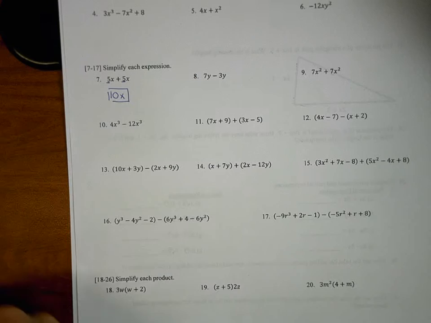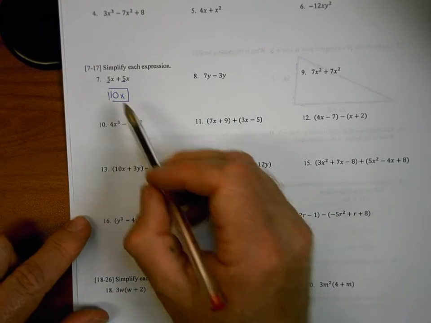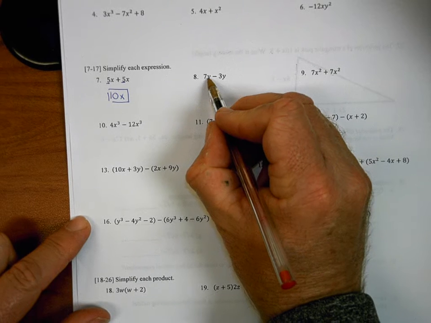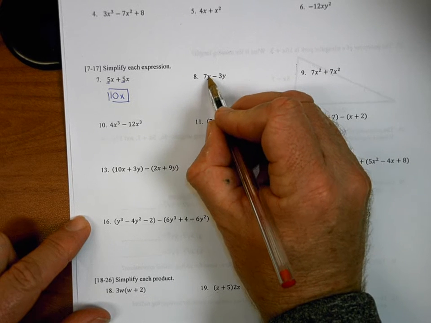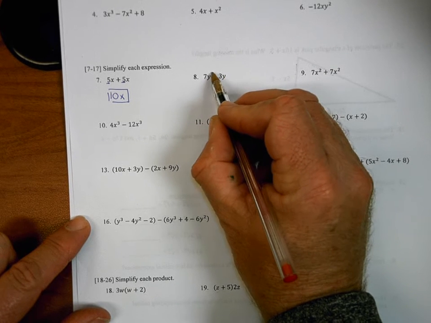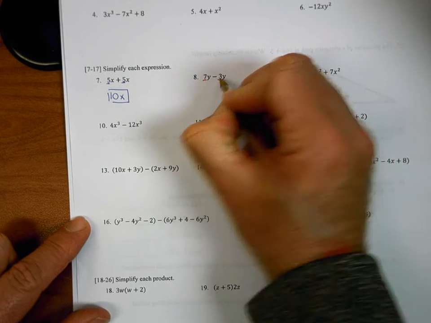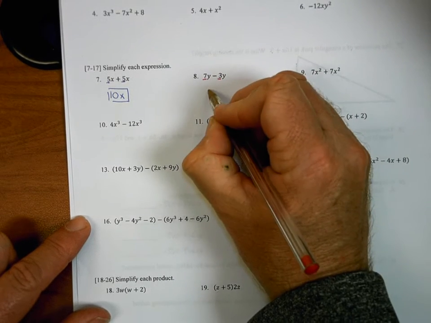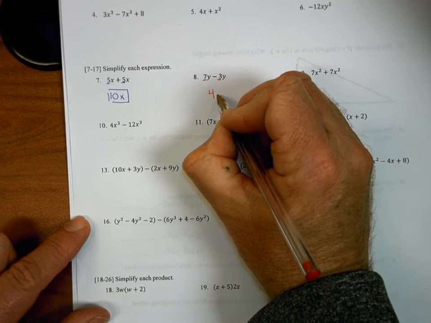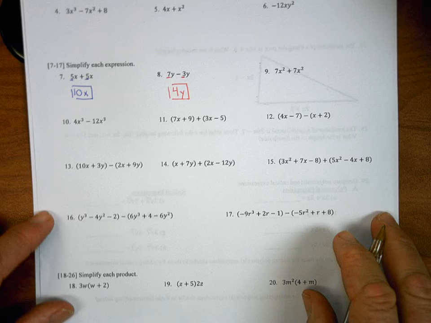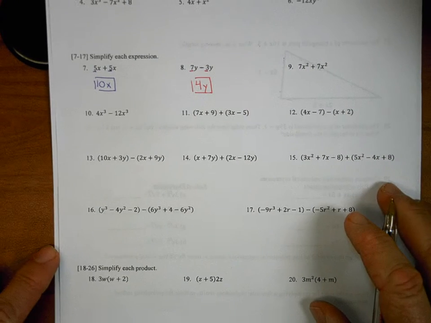Okay, in number 8 we have 7y minus 3y. So once again, whenever we're adding or whenever we're subtracting, we're always thinking like terms. These terms are like because they have the same exact variable, and each variable has the same coefficient. So what we do in this case, we're going to subtract the coefficients, 7 minus 3, 4, and then we leave the variable and any exponents as is for addition and subtraction. Number 8 would be 4y.